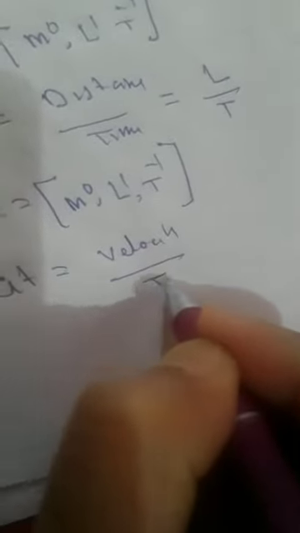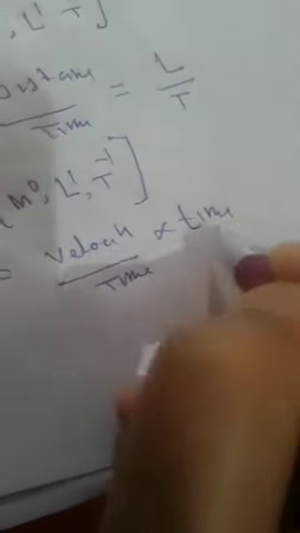Now one more term, that is at. It is not a single t, it is a and t. Acceleration is velocity divided by time, multiplied by time. Time and time cancel. Velocity is again distance divided by time, so L divided by T. That means the dimensions of at is M0 L1 T raised to the power minus 1. Substituting in the equation first, we can get the dimensions of each term.